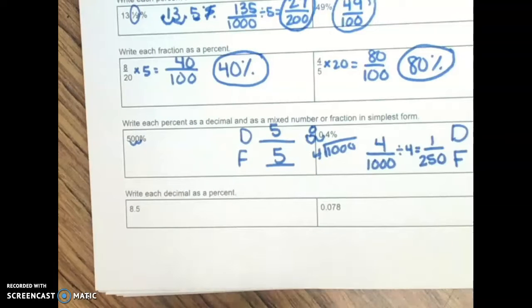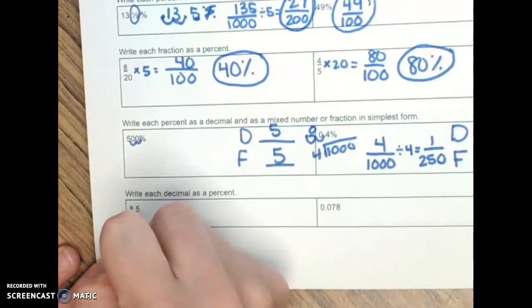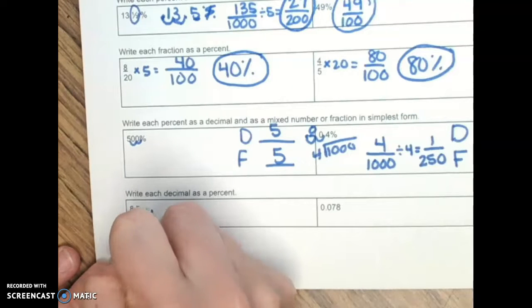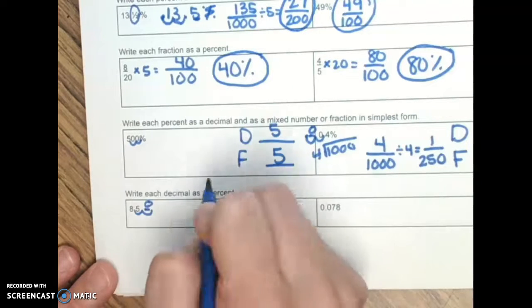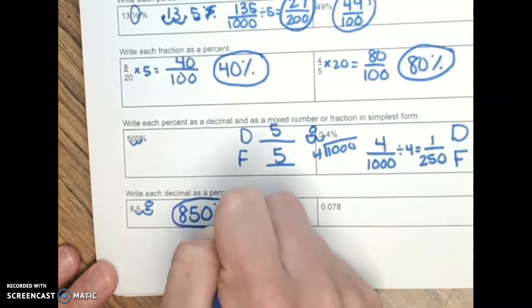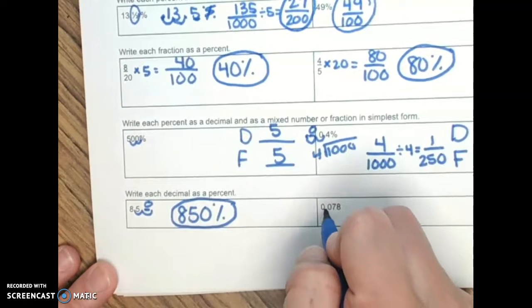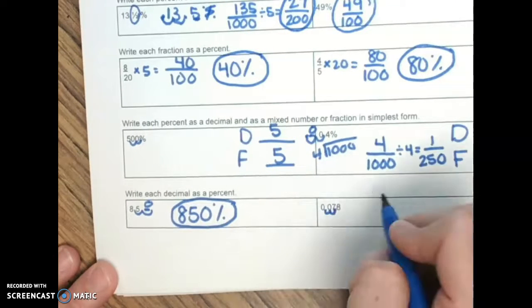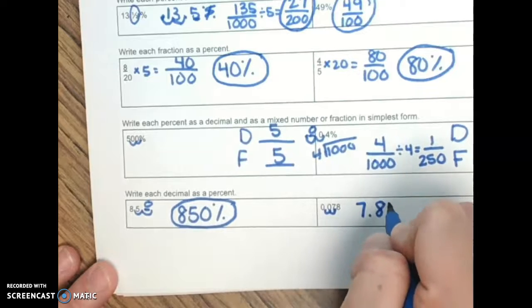And the last thing we're going to do, we're going to write each decimal as a percent. So the decimal is already there. I'm going to go 1, 2. In that blank, you're going to write a 0. So we have 850%. And then the decimal's there. I go 1, 2. It's between the 7 and the 8, so 7.8%.